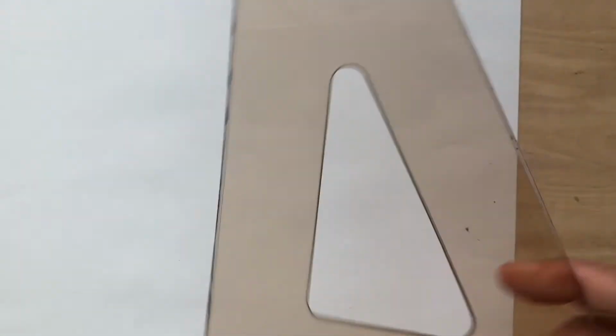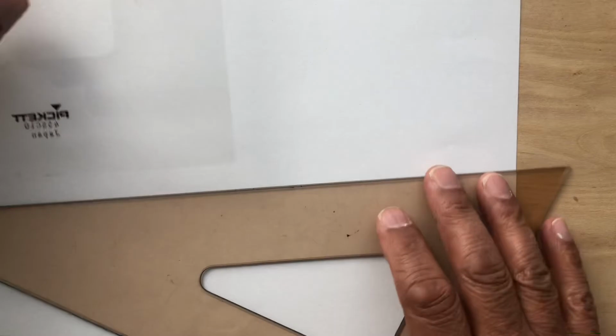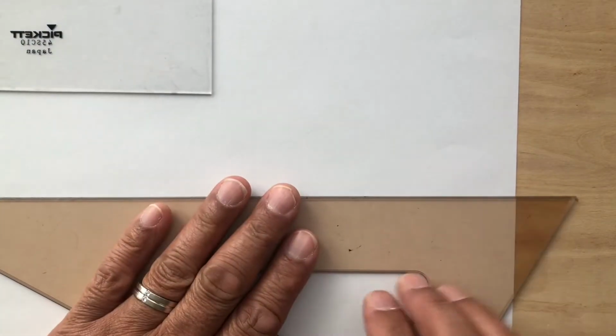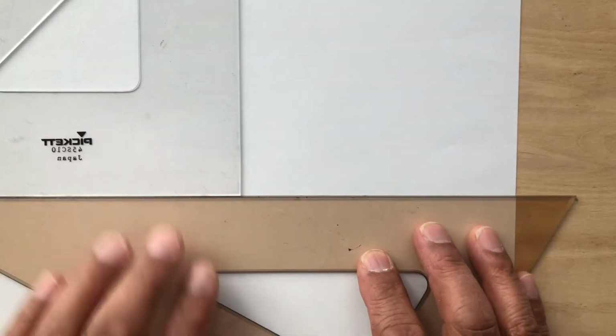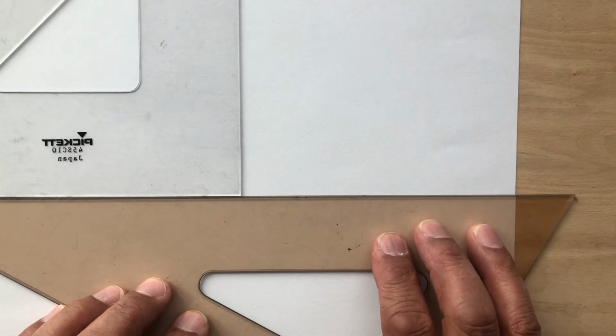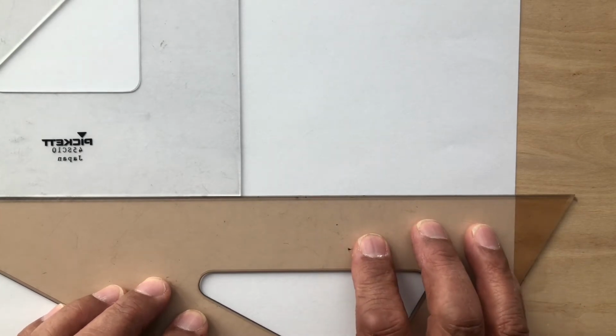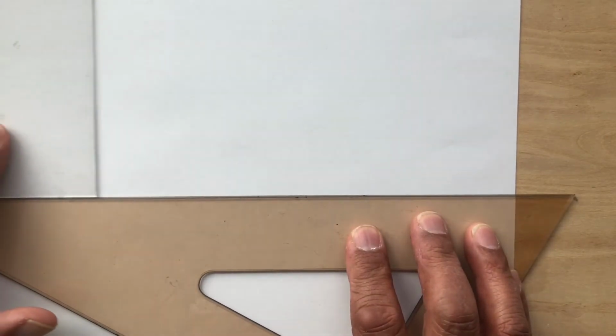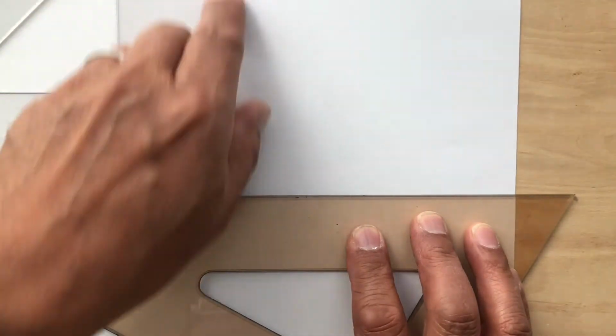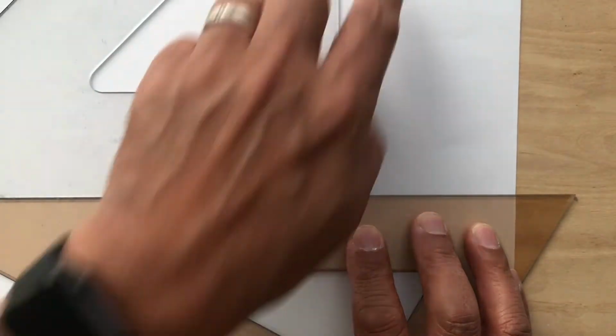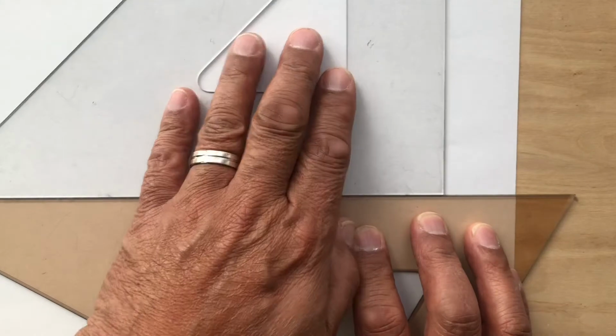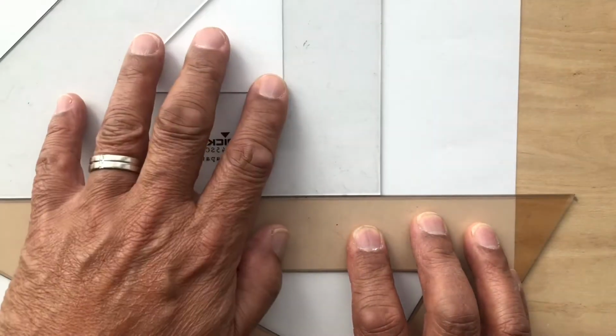Now with both of these, you can put them together. For instance, you could have the 30-60 here and the 45 here, and as long as you hold that 30-60 degree triangle steady, you can actually draw parallel lines going down with your pencil or pen.